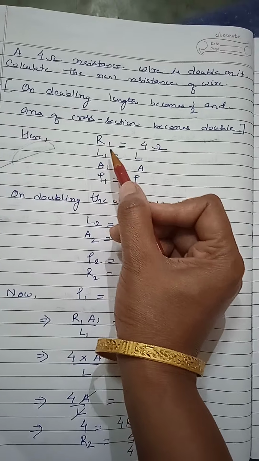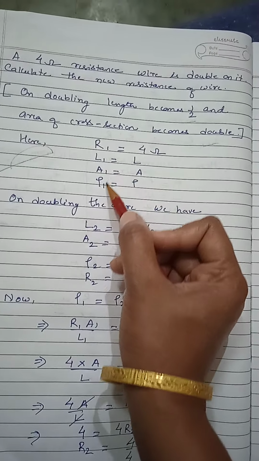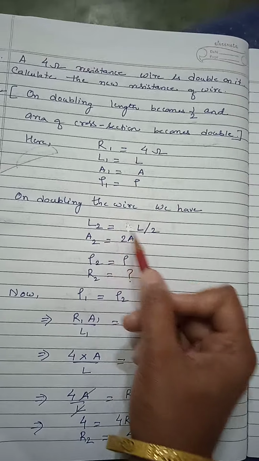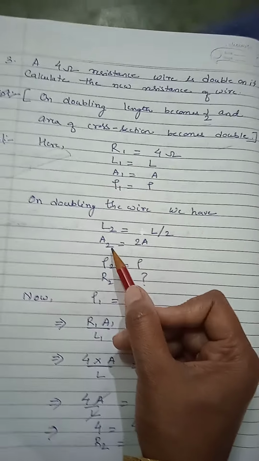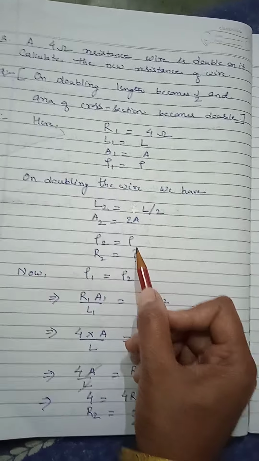So in this question R1 is given as 4 ohm. Take L1, A1, rho 1 as L, A, rho. Now on doubling the wire we have L2 decreases to L by 2, A2 equal to twice A, rho 2 equal to rho, and you have to find the R2. Now here again rho 2 and rho 1 are the same because we have taken the same material wire.